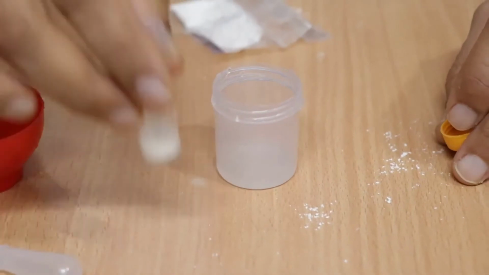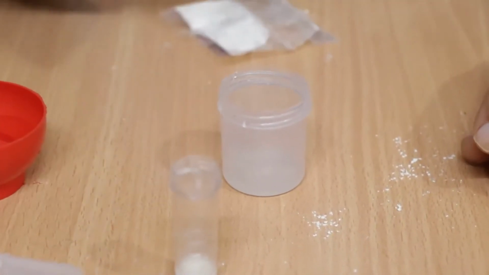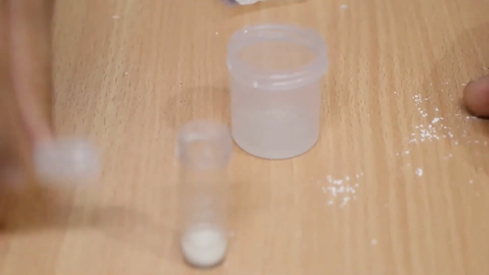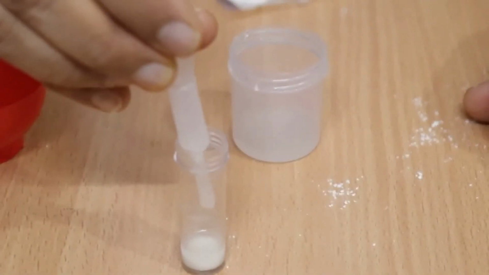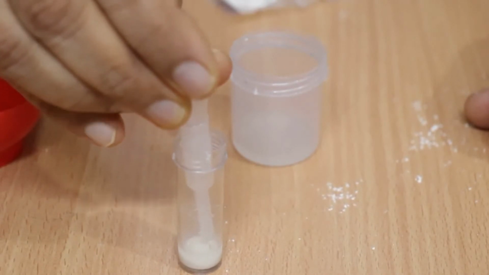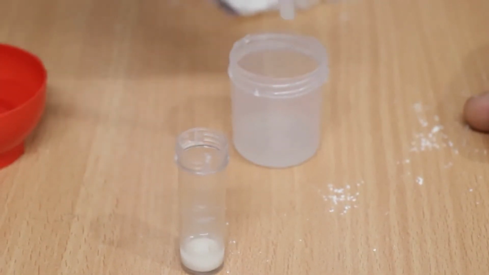When I feel that there is a possibility of this chalk powder coming into this container, I can stop, or I can use a dropper to collect this water and transfer it here.